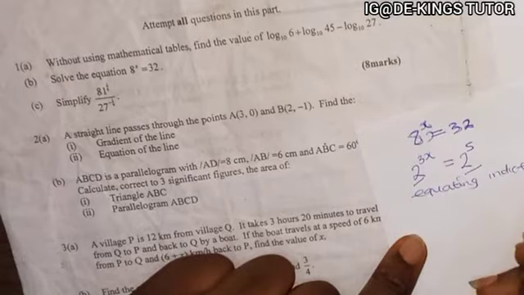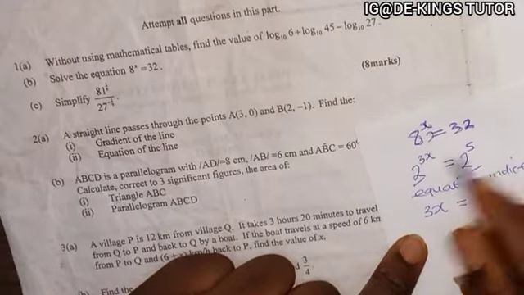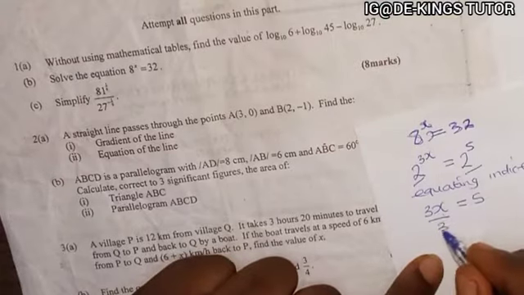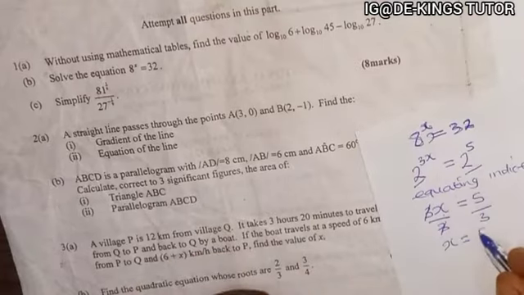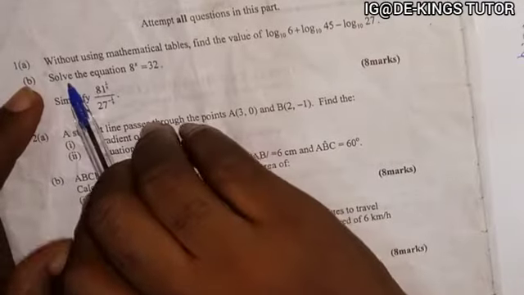We'll have 3x = 5. To get x, you divide both sides by 3. My x is now equal to 5 over 3. So that is the first one.